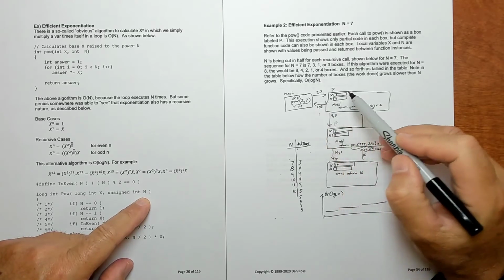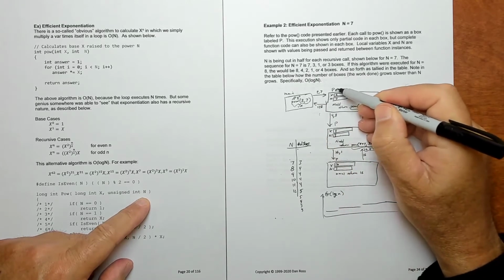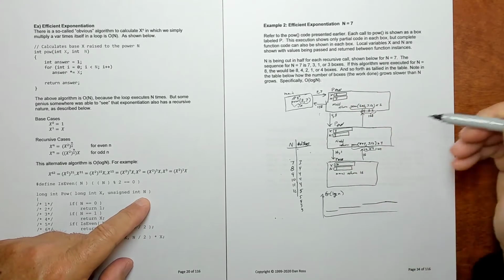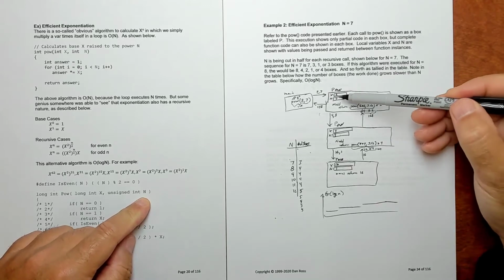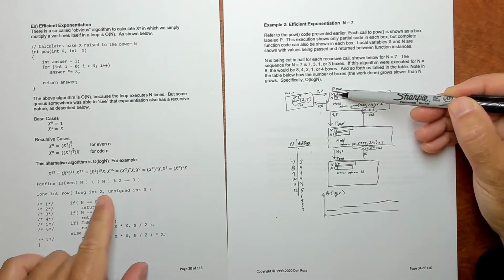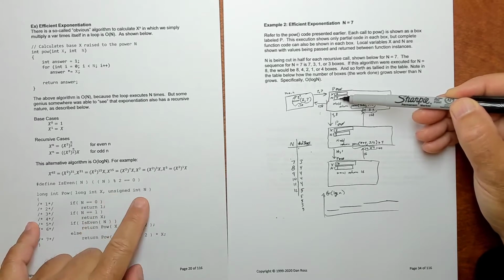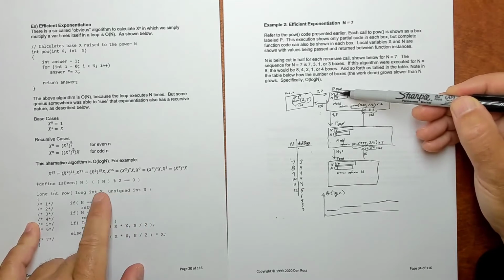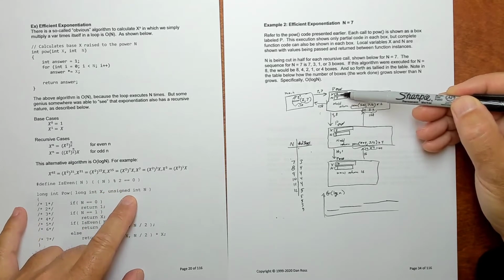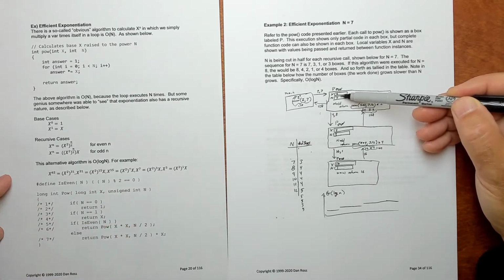So we draw a box, and I just labeled them P, but you could be more explicit and label them pow. The 2 gets passed into x, and the 7 gets passed into n. So draw these little boxes for the locals.